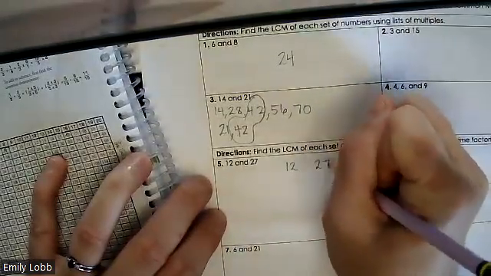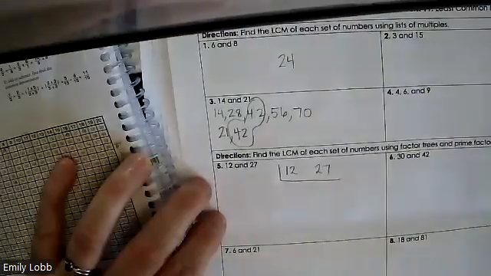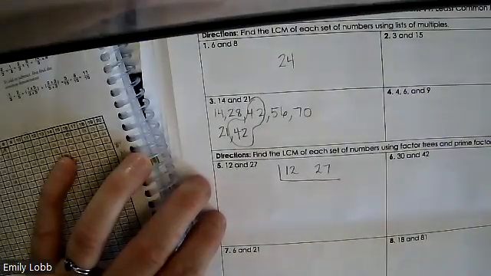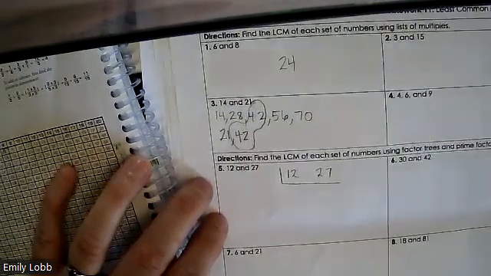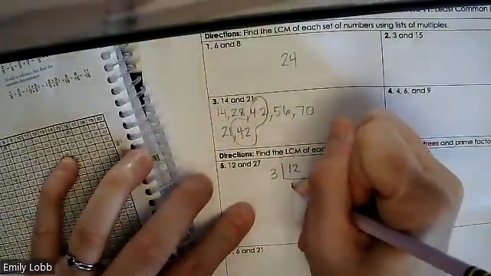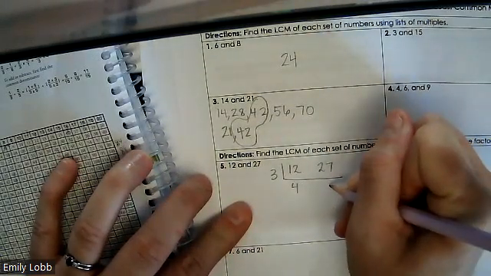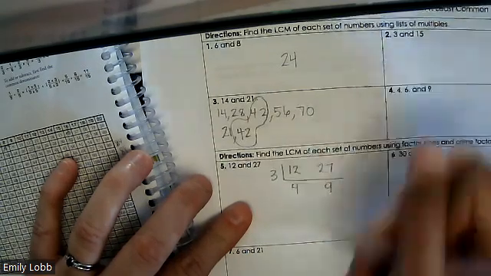12 and 27. What can I divide them both by? Not 2, 3. 3 times what is 12? 3 times what is 9? 3 times what is 27? I just gave you the answer.